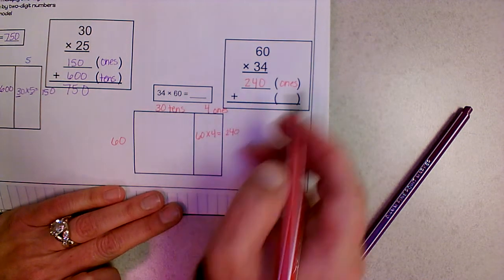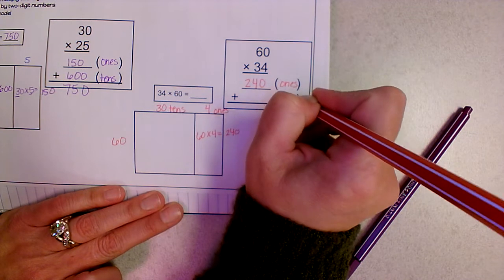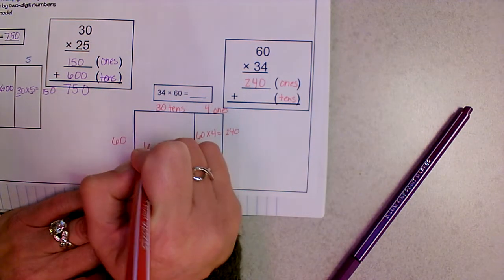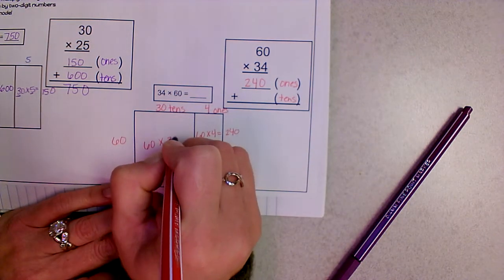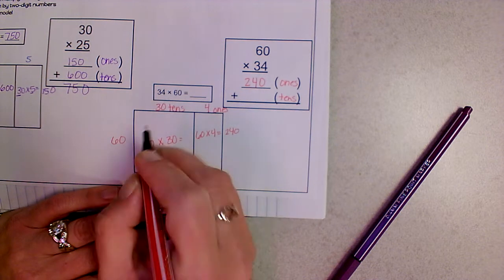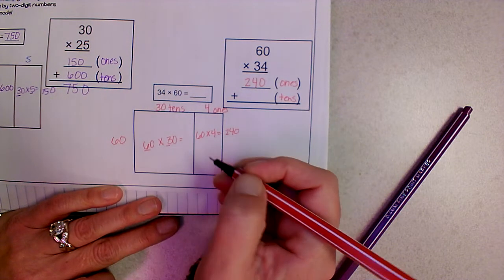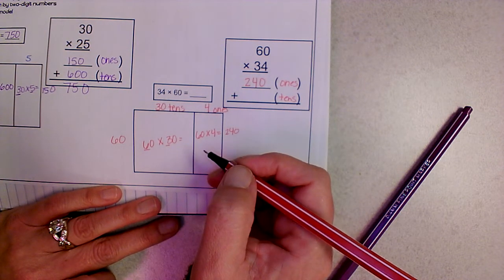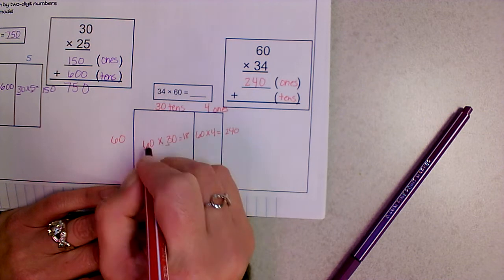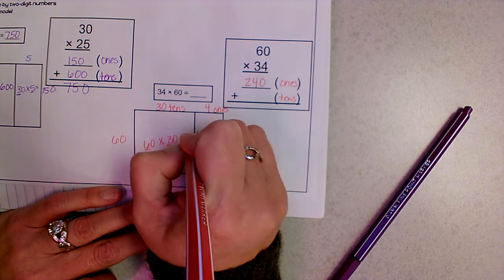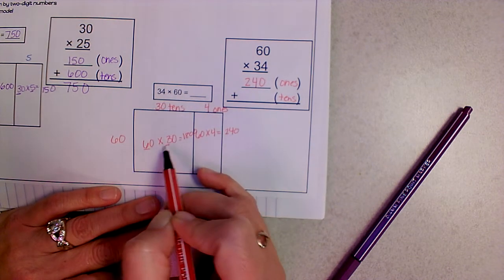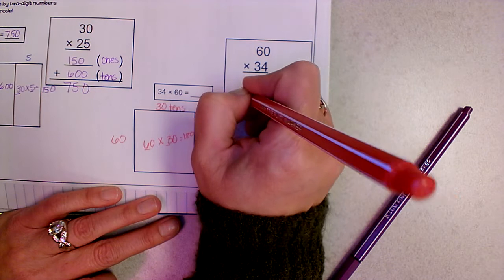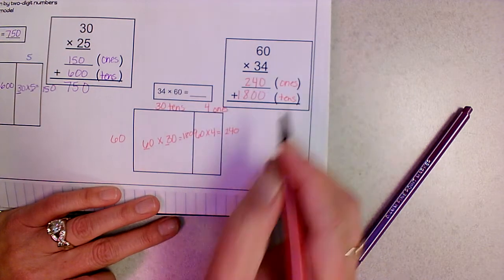All right, then I'm going to come over here, and now I'm going to do my tens. My tens is 60 times 30. All right, 6 times 3 is 18. And then how many zeros are behind it? 1, 2. I'm going to add 2 zeros. So my 60 times 30 is 1800. So I'm going to write that for my tens.